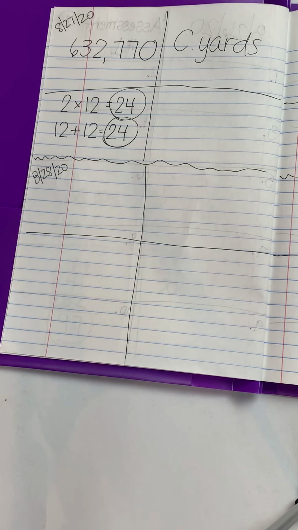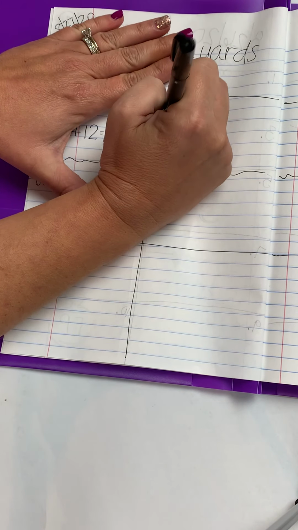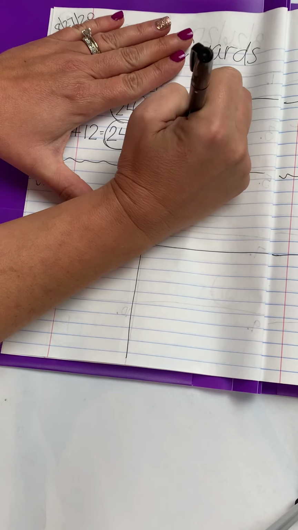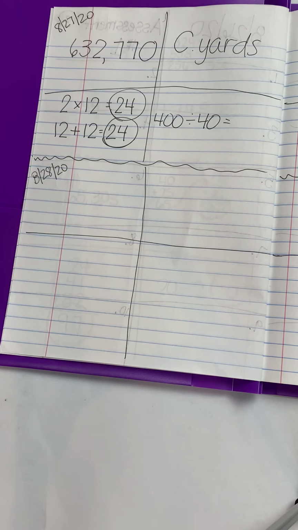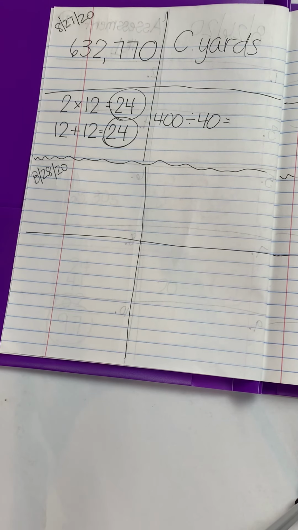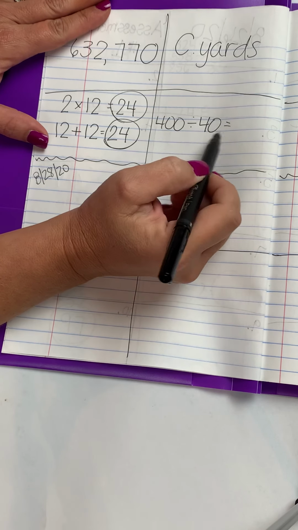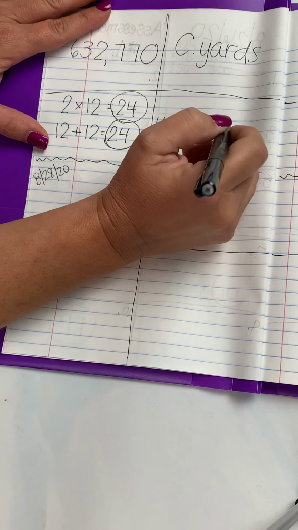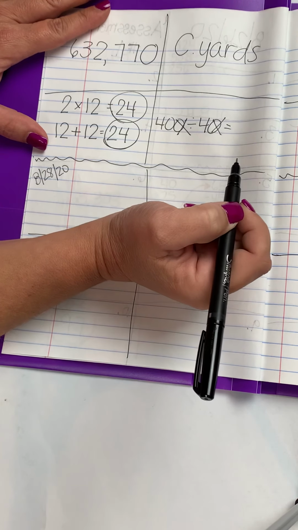All right, now the next problem was division. We had 400 divided by 40. And a shortcut that you probably learned about in 3rd grade is if you have lots of zeros at the end of your numbers, you can let zeros cancel themselves out.